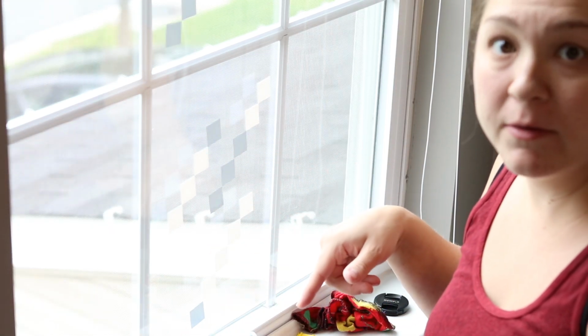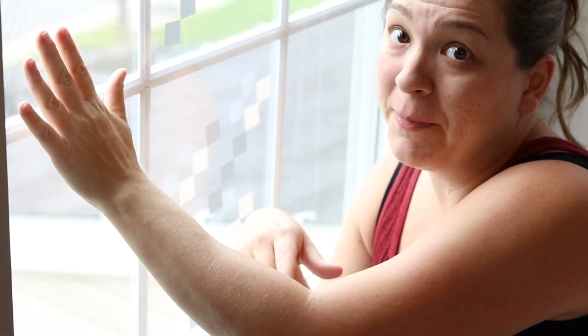So I've got 3 lines here, and I am just going to go and duplicate that on each window pane until I am satisfied with the final results. And that's all there is to it.